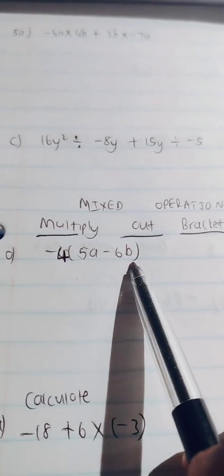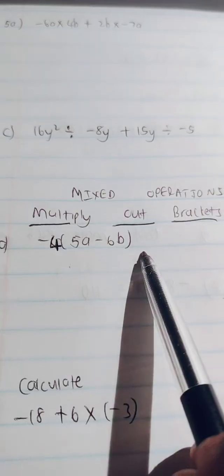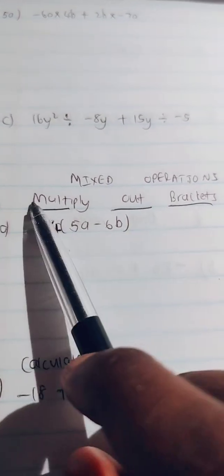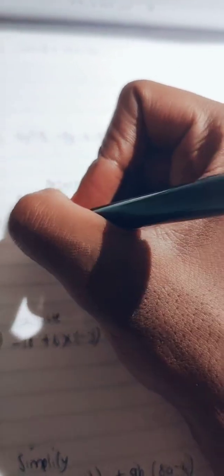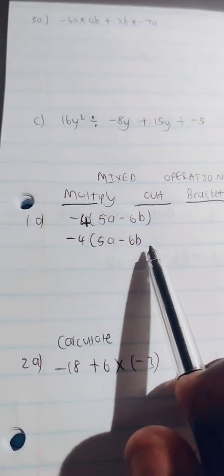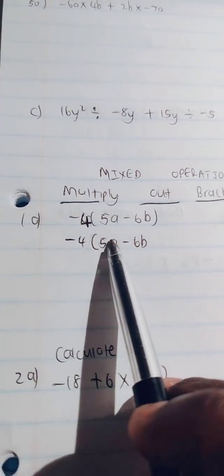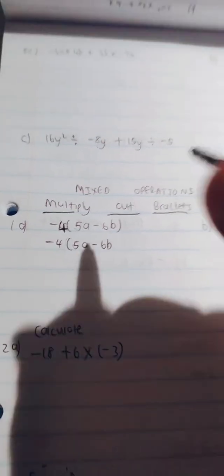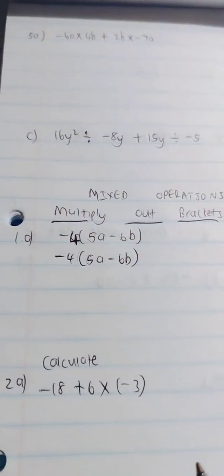So what is this? This is an algebraic expression. How many terms do we have? We have one term, which is -4 times the bracket. Inside this bracket, 5a is one term, there's a minus sign, 6b is another term, and then we close the bracket.